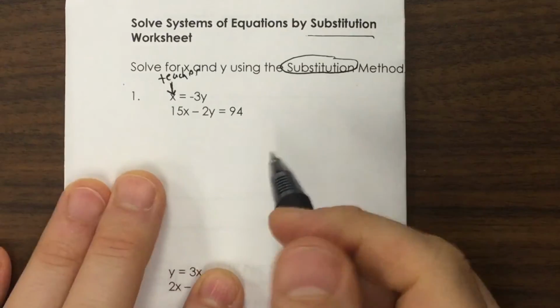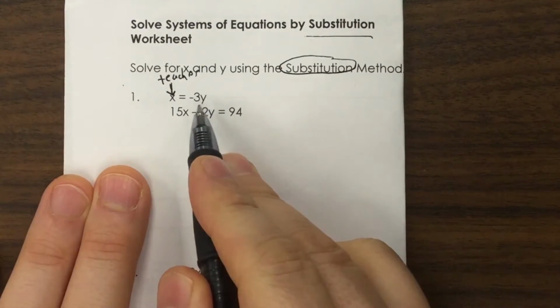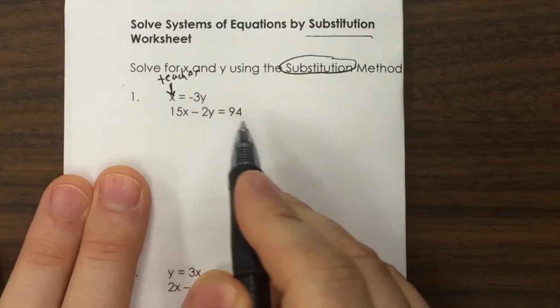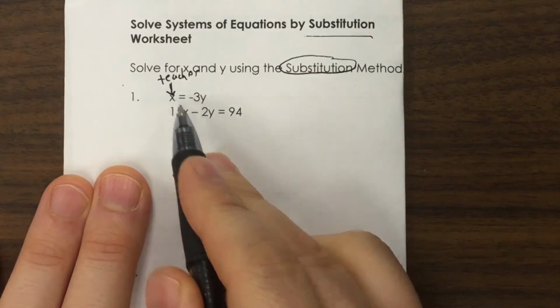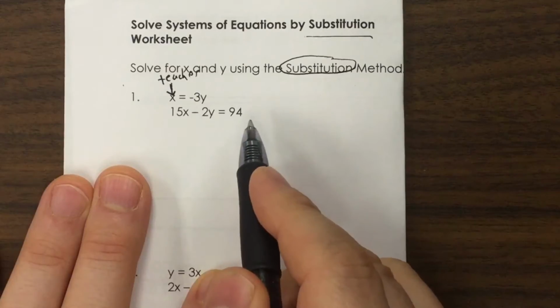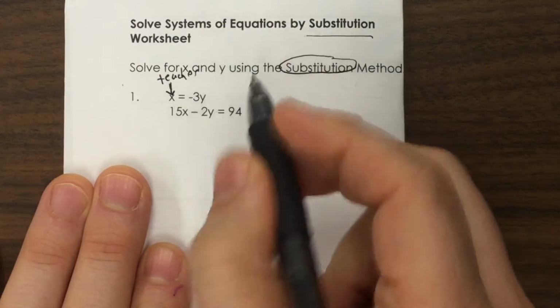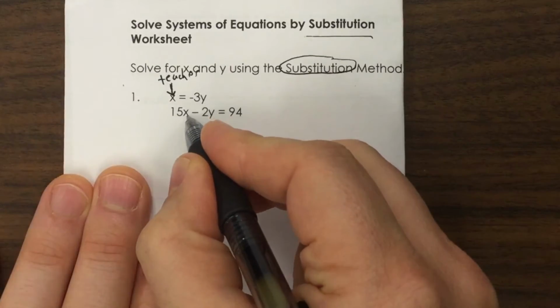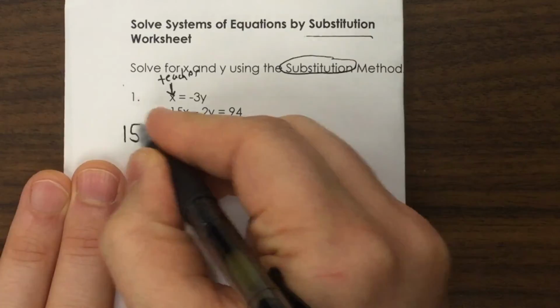So what I need to do, since I know x is the same thing as negative 3y, I can rewrite this bottom equation without the x. I'm just going to have all y's in here, okay? And the way I do it is, since it's the same as negative 3y, where I see an x here, I'm going to write negative 3y. So here's my 15. But I can't write x.